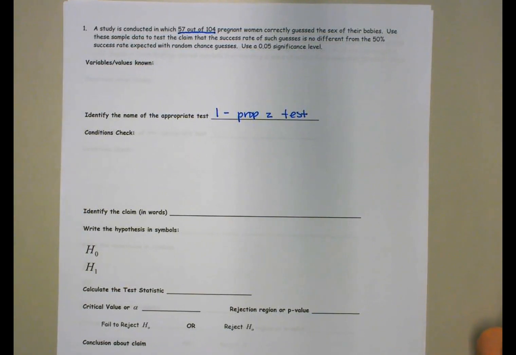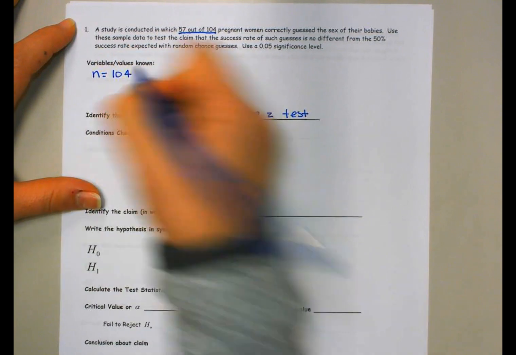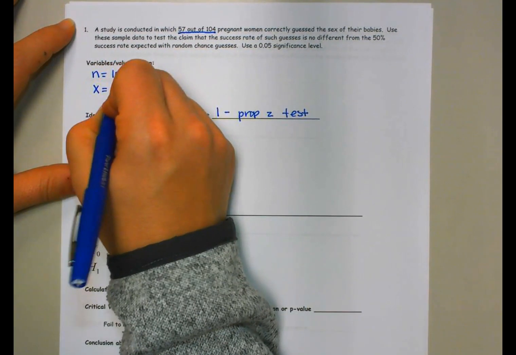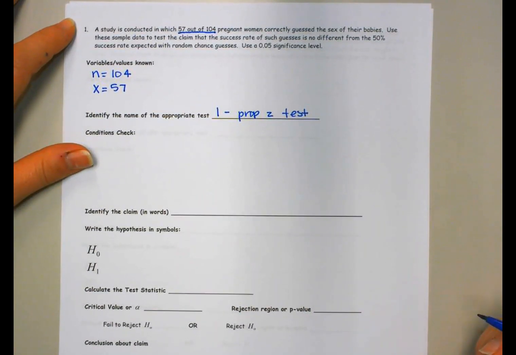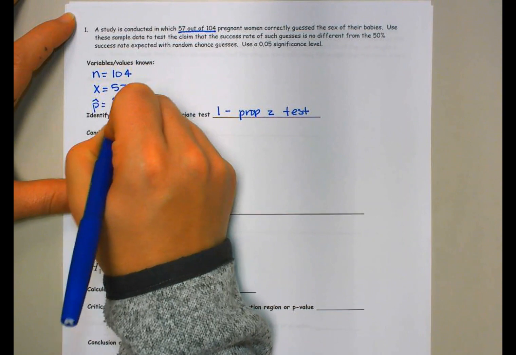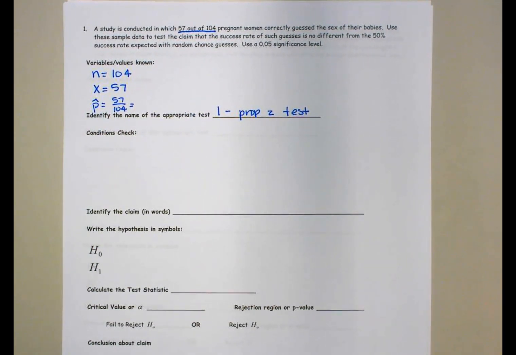So then we talk about the variables that we know. We know our n value, right? The total number of women that they talked to was 104. 57 of those correctly guessed the sex. If I want to find out my p-hat value, right, we would do 57 divided by 104. It's good to know, but we don't really need to know that.